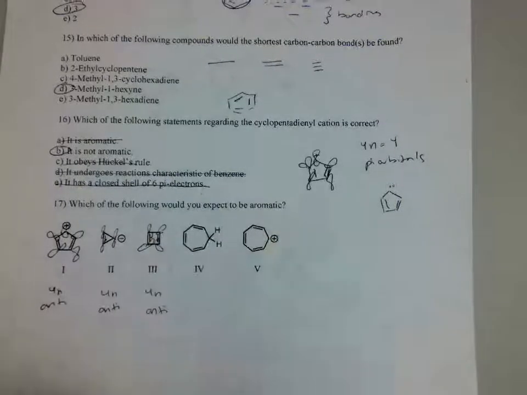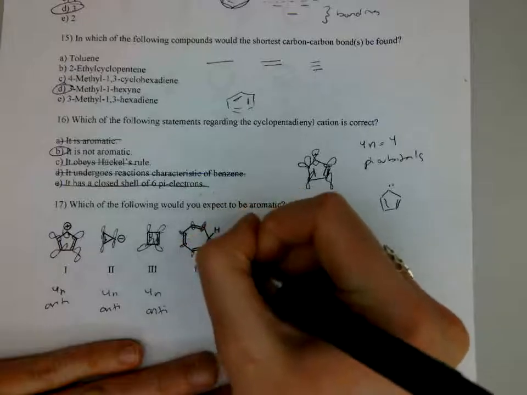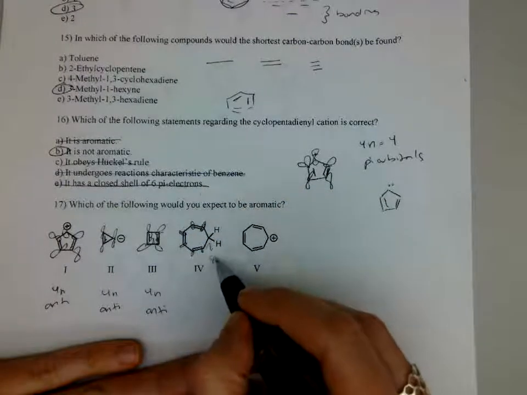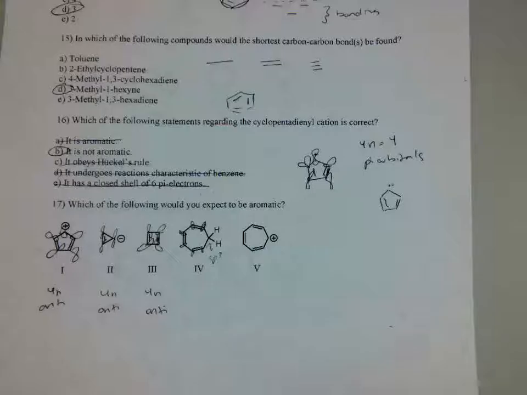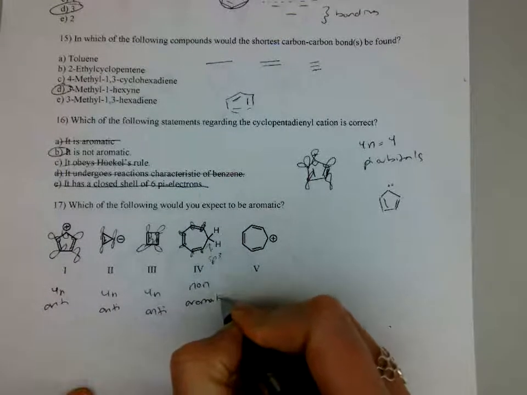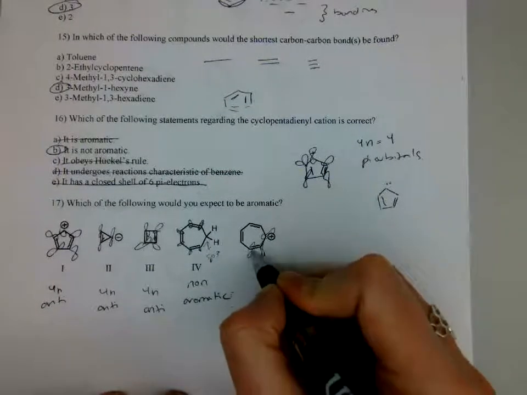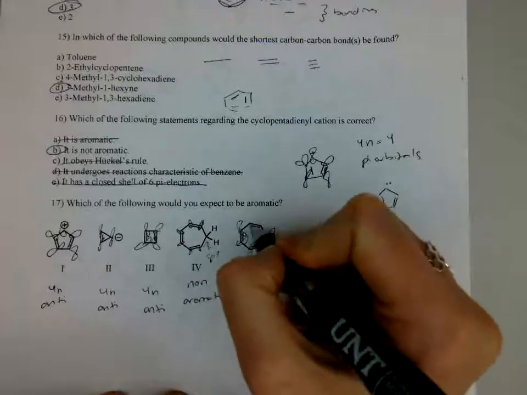This does not have a continuous ring of pi electrons. So there's a pi electron here, here, here, here, here, here, but not here because this is sp3 hybridized. So there's not a p atomic orbital to become a pi molecular orbital, just like we talked about at the beginning of chapter 13. So because of that, I would classify this as non-aromatic. And then this, though, because of the carbocation, that is sp2 hybridized, so it does have a p orbital.